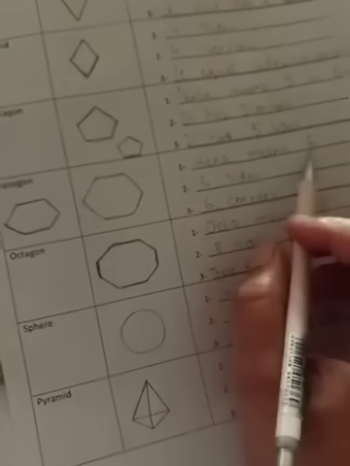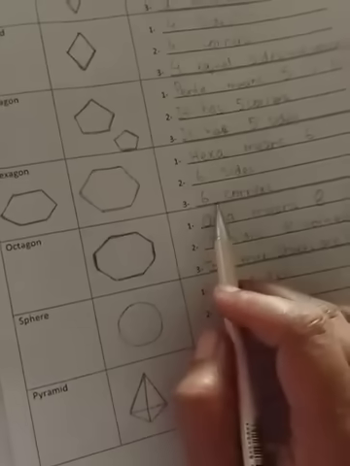Now hexa means 6 in Greek language. It has 6 sides and 6 corners.